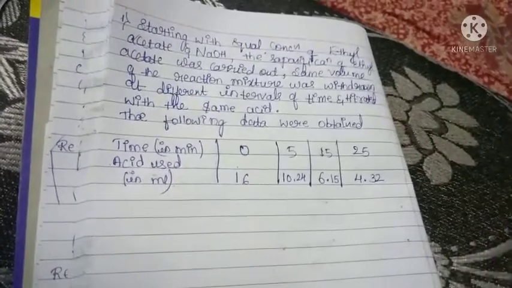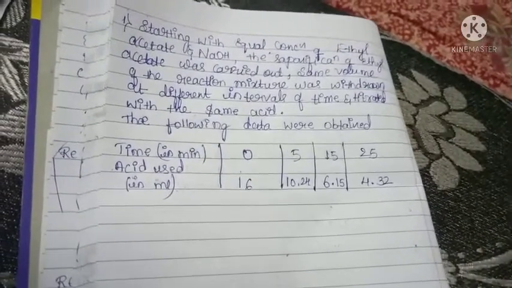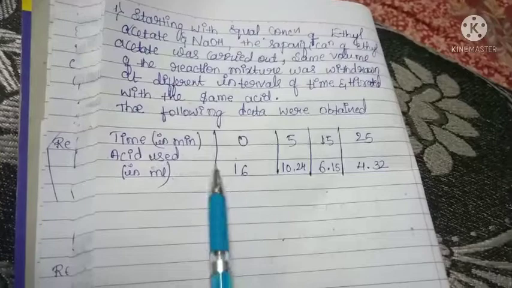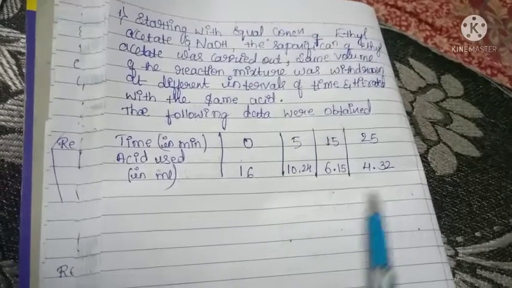So as time increases, the consumption of acid decreases.